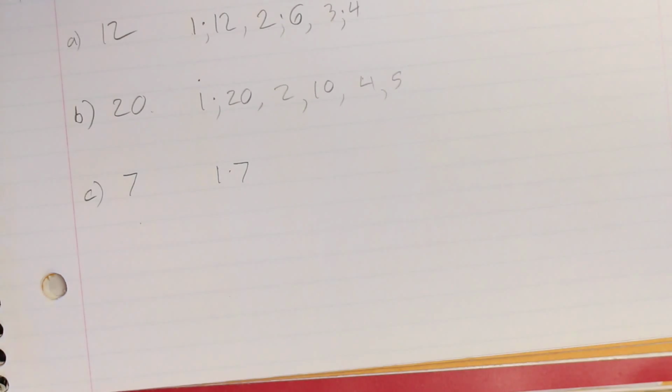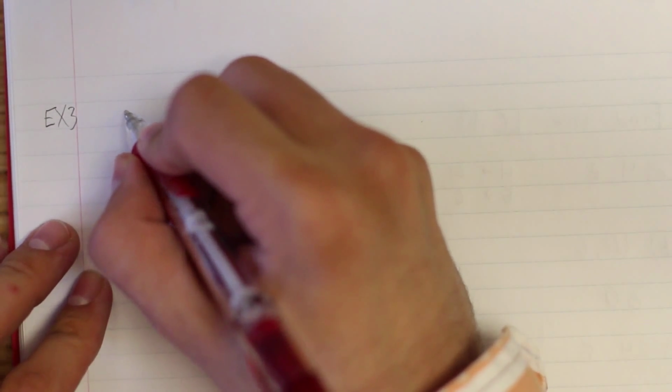All right, we have 2 more things to talk about. Now let's flip the page over. Example number 3. In this section, you will also, gotta put the 3 there. Example number 3. You might be asked to determine whether a number is prime or composite. So let's go over what that is.